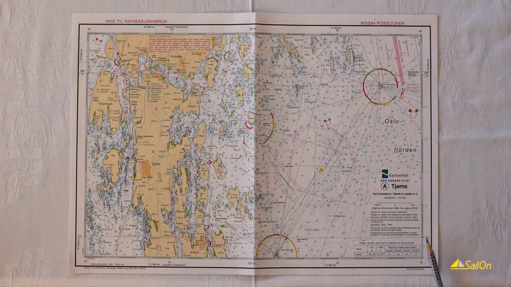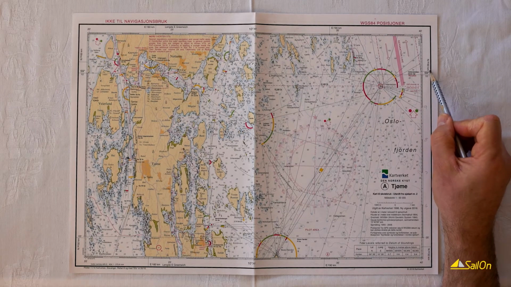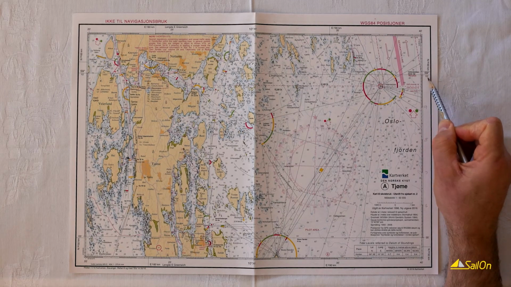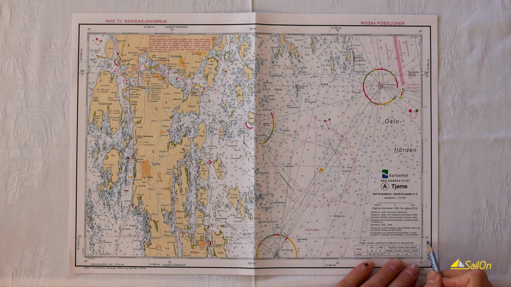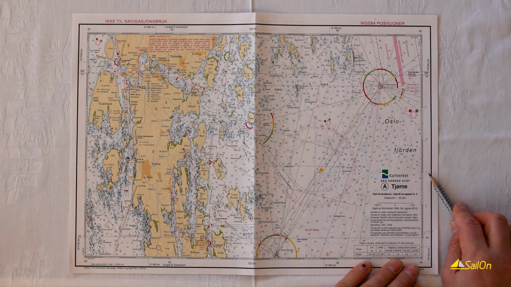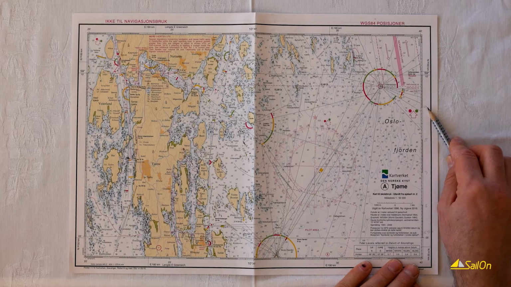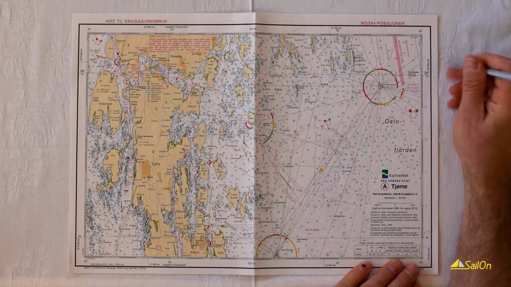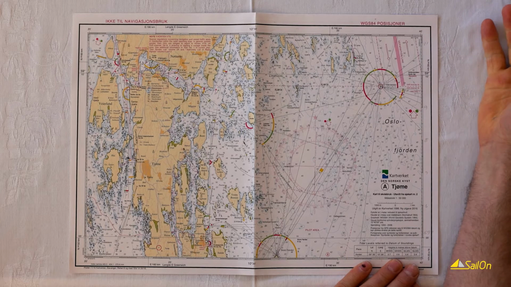Where this is 59 degrees and 10 minutes north of the equator, this is 59 degrees and 5 minutes north of the equator. And the difference then is the next step is 6 minutes, 7 minutes, 8 minutes, 9 minutes, and you can keep on drawing. So this is 10, then this would be 11.